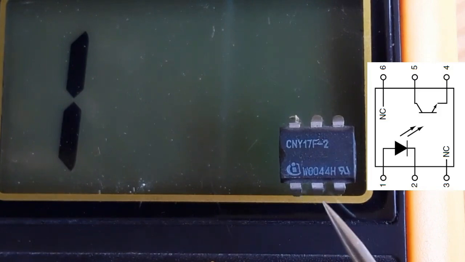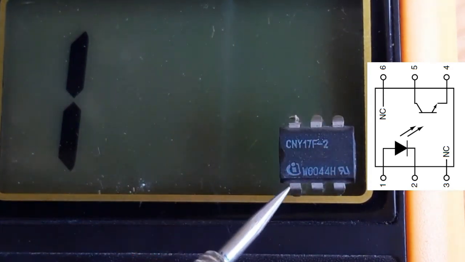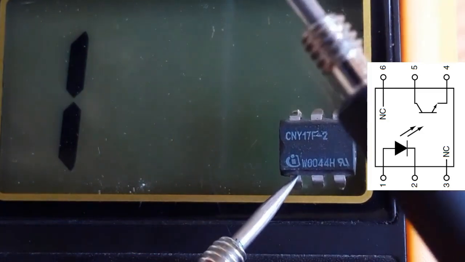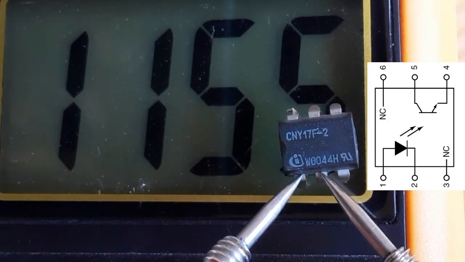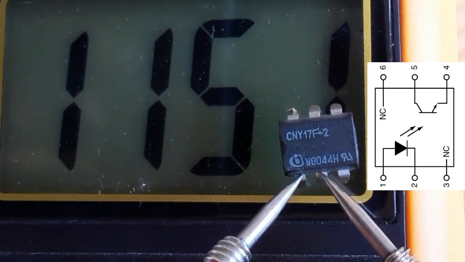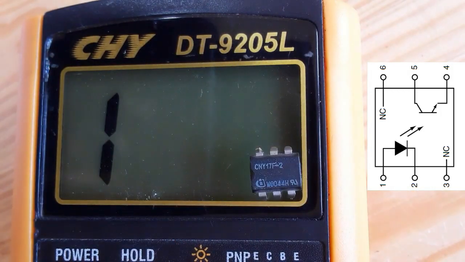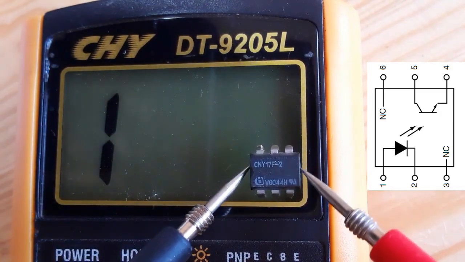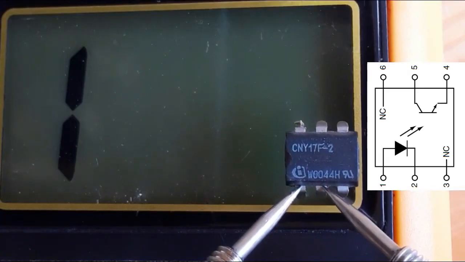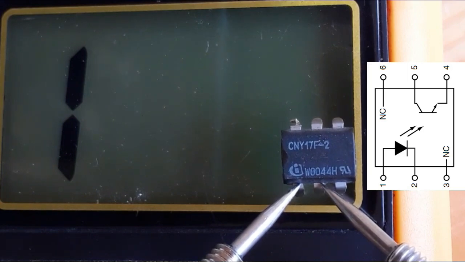So we should get a reading about 1000 drop voltage, the same as the optocoupler with 4 pins. So let's check. We're gonna put the red probe in the pin number 1 and the black probe, as you can see, in pin number 2. We should get a reading, as you can see, about 1150. This is a good diode, basically. So if we swap the probes, we should not get anything in the multimeter. So we're gonna put the black probe in the first pin and the red probe in the second pin. Here we don't get anything in the multimeter, means the diode inside the optocoupler is a good diode.